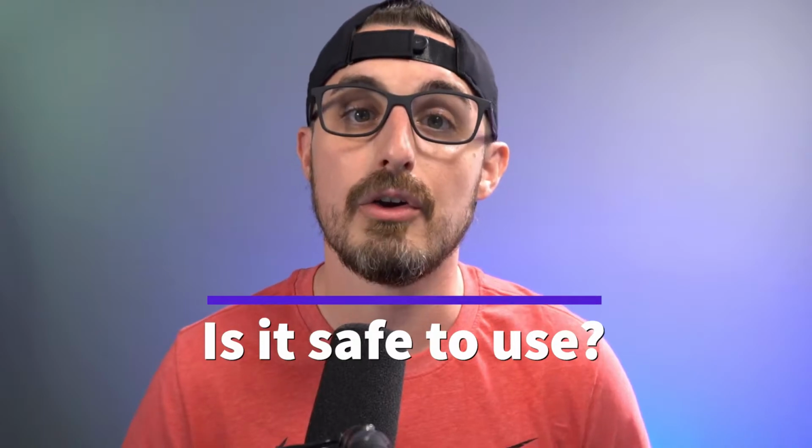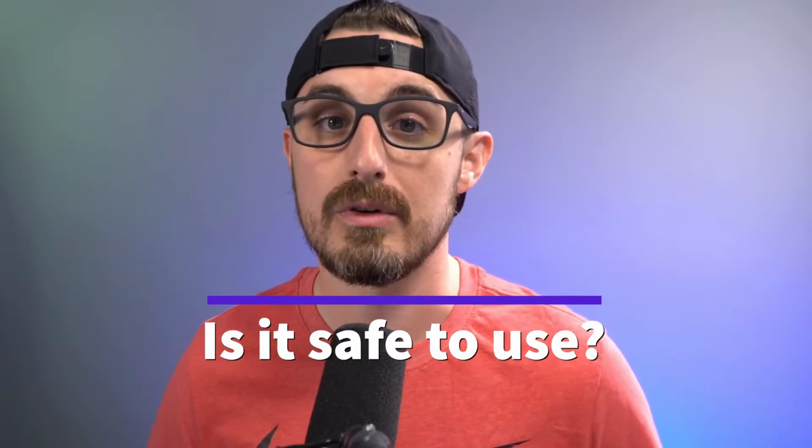Last but not least, the next question you should be asking yourself is, is it safe to use? Are there known vulnerabilities in the open source dependencies that library has in itself, or in its own dependencies, or its child dependencies all the way down the parent-child tree? Those are the things you need to take into consideration and ask yourself when you're evaluating these libraries against each other or just in general.